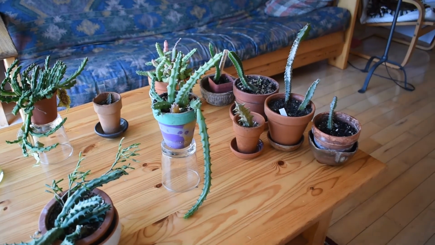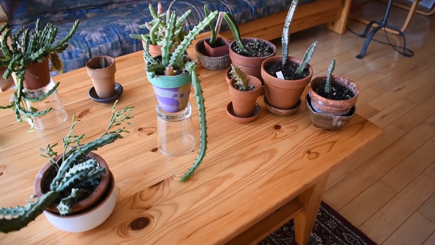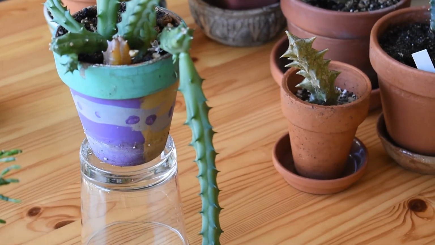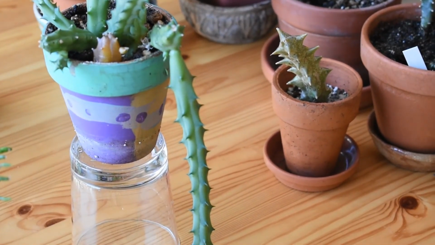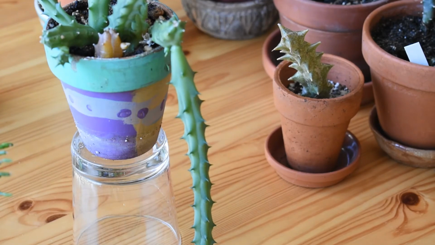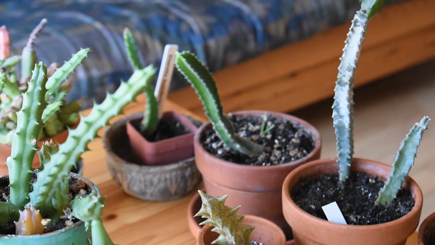For example, this Caralluma, this is Caralluma hesperidum, and it used to be much bigger, it used to bloom, and somehow last winter the main stem just rotted and died, so I just took off the stems that were growing from it and put them in separate pots. So I do have 3 separate plants in 3 separate pots now, but they are not blooming yet.